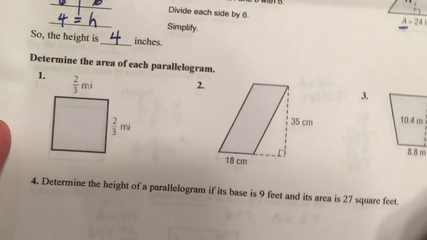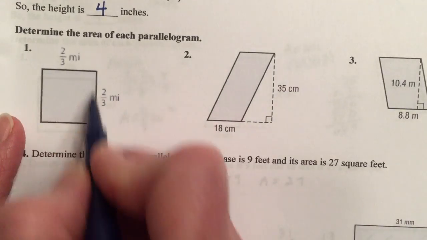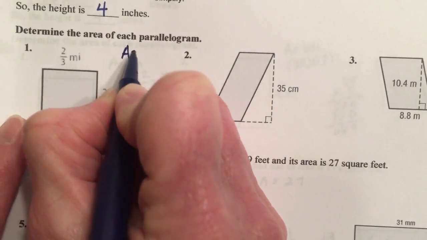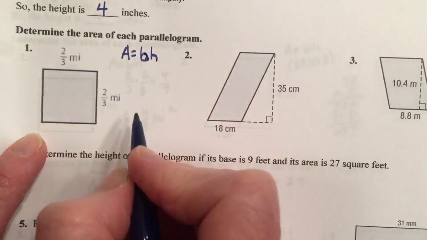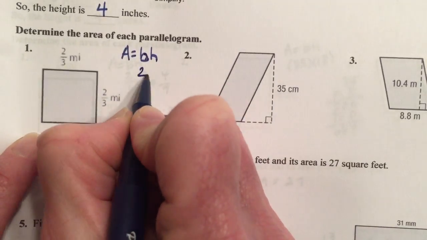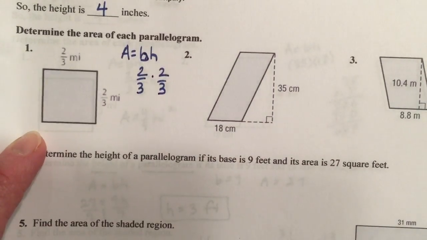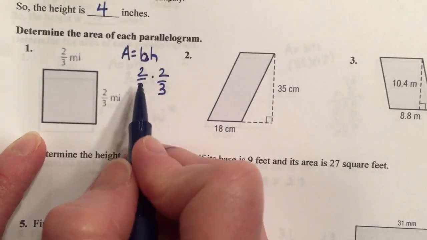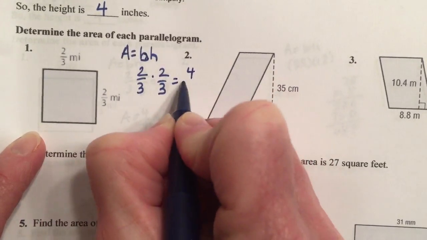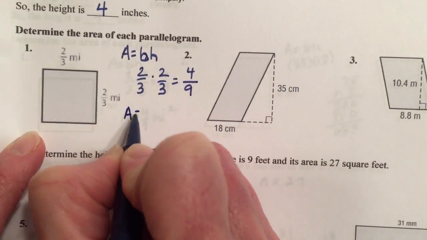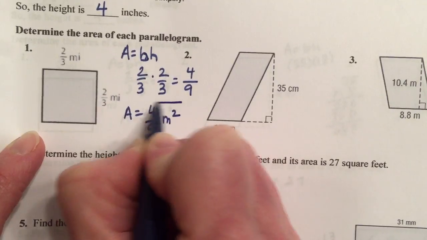So let's keep going. It says to determine the area of each parallelogram. So notice this here is a square, but we're still going to use the same formula because it applies to all parallelograms, which includes the square. So we need to do base times height. This time base and height are the same, so we're going to be multiplying 2/3 times 2/3. These are fractions, so remember how to do that. Multiplying fractions is no problem. Top times the top, bottom times the bottom. So 2 times 2 is 4, 3 times 3 is 9. So my answer, I can't simplify that. It's going to be 4/9, and this is going to be in square miles or miles squared.